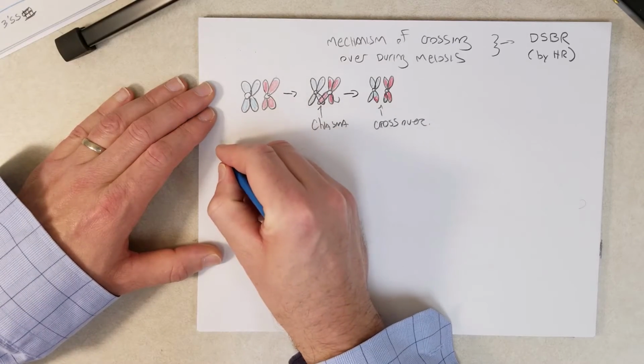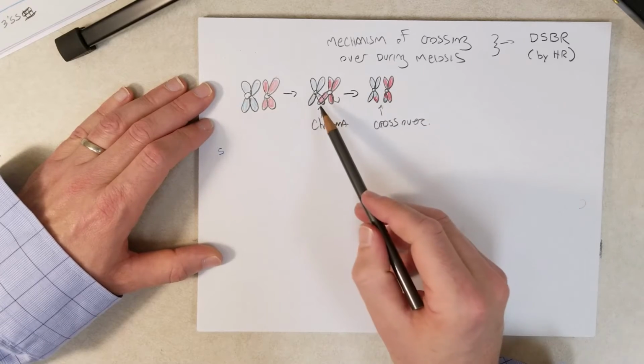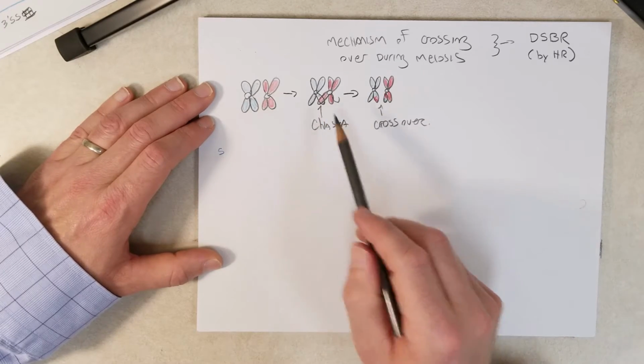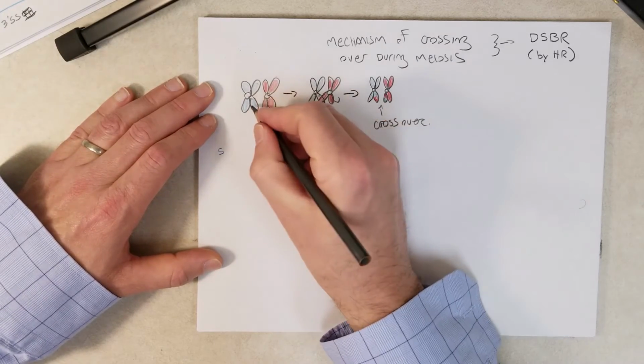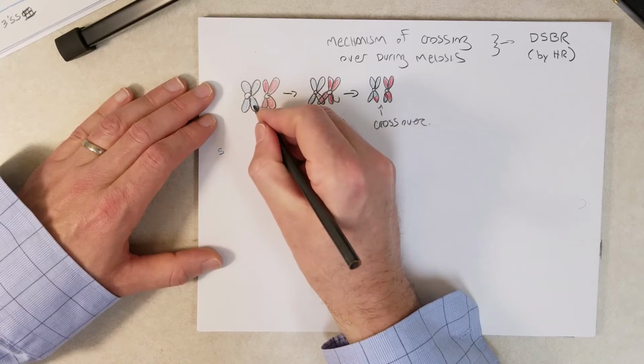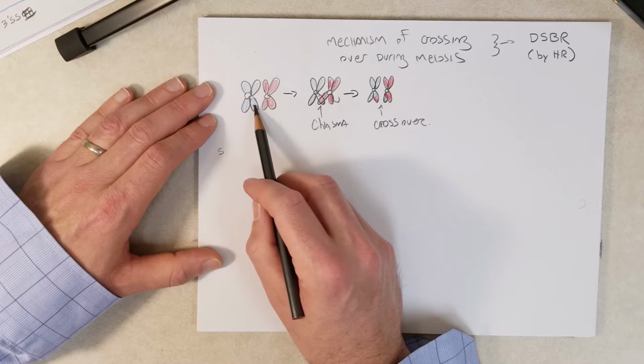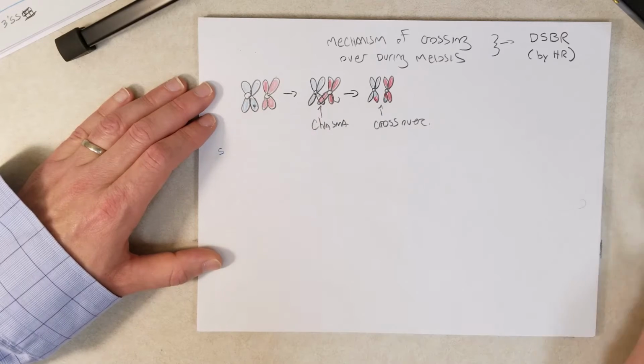Now, I'm going to use colors, and let's assume the chiasma forms here, but in order for this process to start, we need a double-strand break to occur in one of these chromosomes. So let's say it occurs somewhere in there. In this sister chromatid of this chromosome, there is a double-strand break.